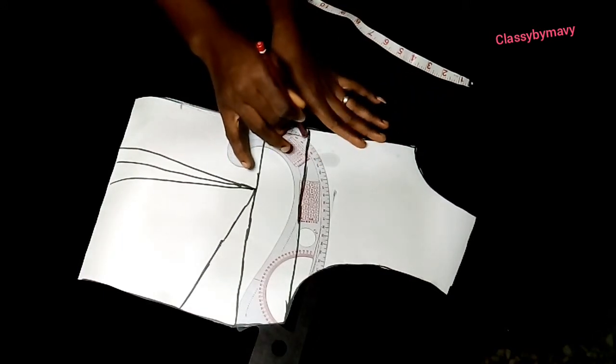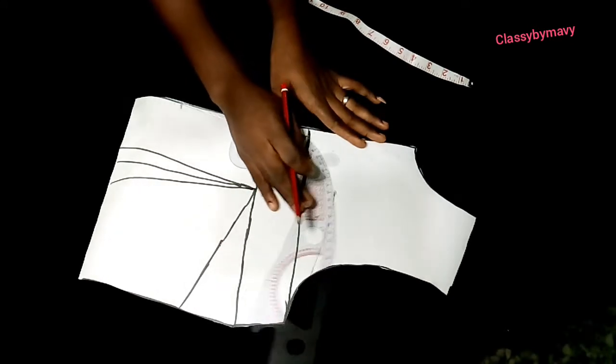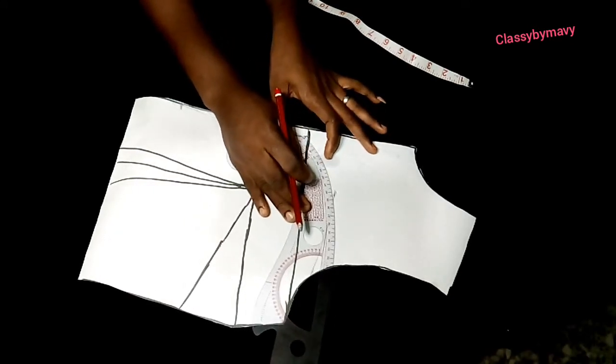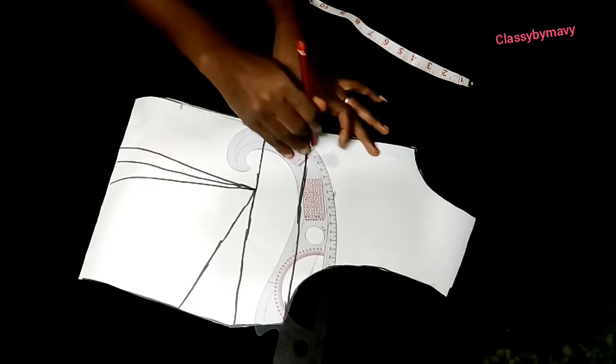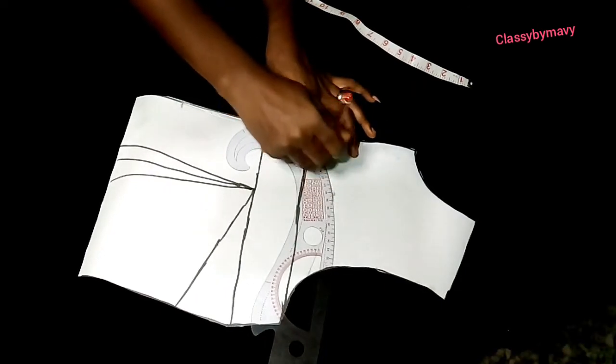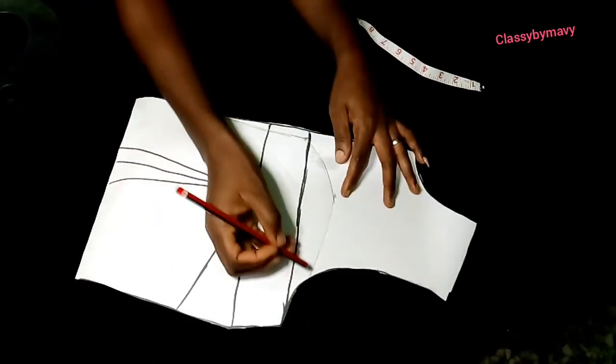I think I like this shape. I'll go with this shape. That's basically it.